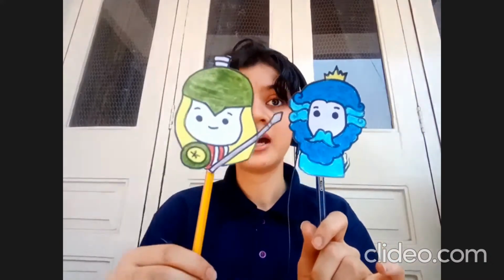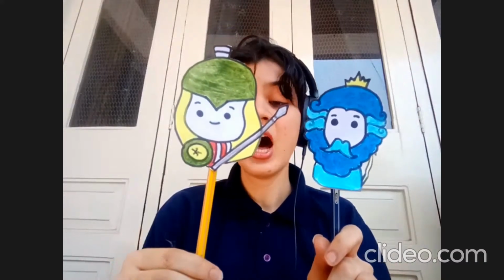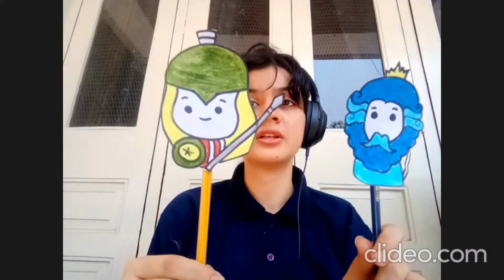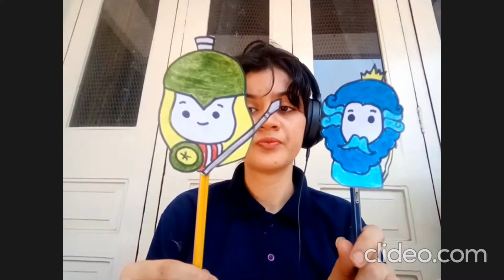So they kept praying to Poseidon. Poseidon, god of the sea, please look after us. Poseidon, god of the sea, bring no harm to us. And then Poseidon at that time came there and said, I will look after all of you. But at the same time, Athena also came there and said, I will look after all of you. Now both the gods stood there and they both wanted to protect this town.